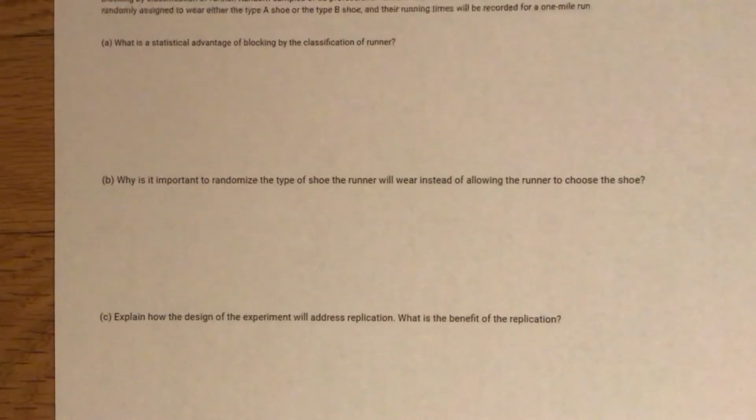So why randomize? Well, randomizing reduces the effect of other variables we can't control for by evening out those differences as best we can. There could be other factors, and by randomizing, because we can't control for every factor, we can't know everything. We're not gods. So by randomizing, we're evening out the things we can't possibly control for as best we can. And like I had said, if people choose their shoe, there may be another reason behind why they're choosing the shoe that is also related to why they're fast or why they're slow.